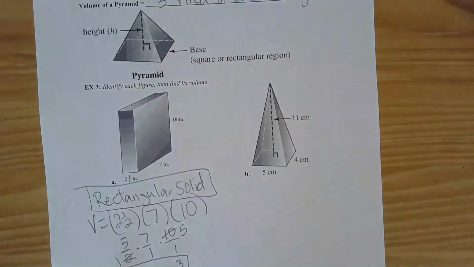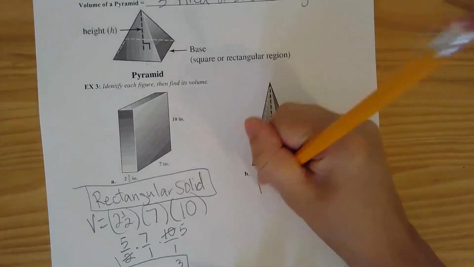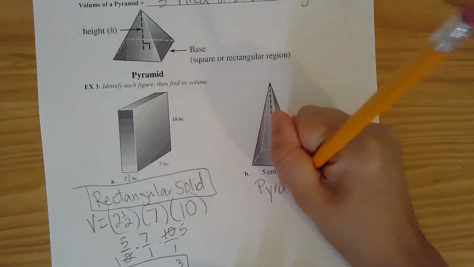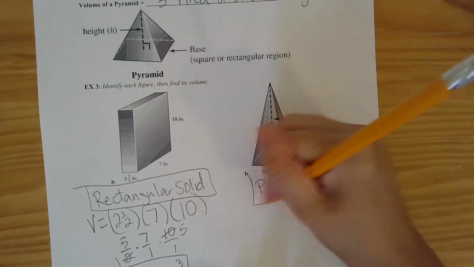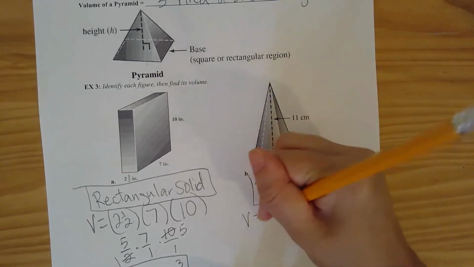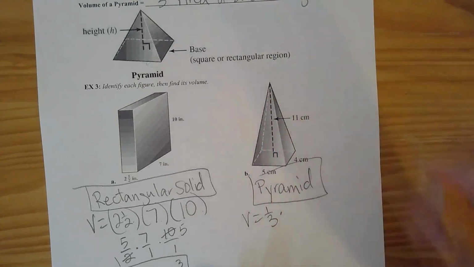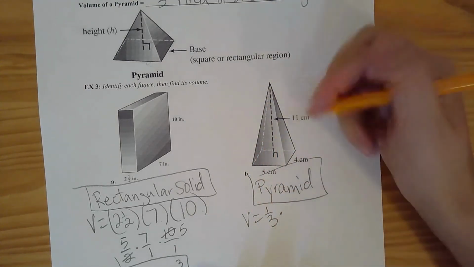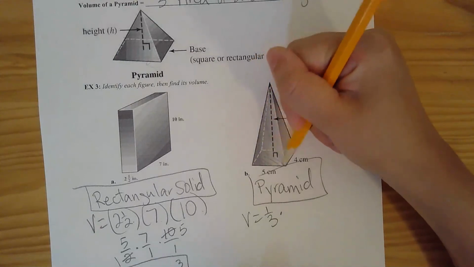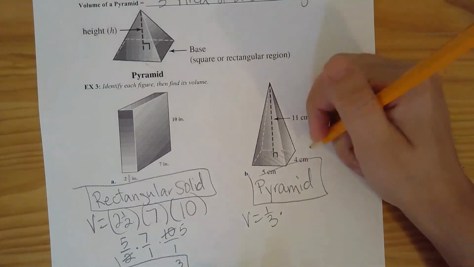All right, last one. Which shape do we have? It's a pyramid. So let's go ahead and find our volume. So our volume is 1/3 times the area of our base. So the base for this pyramid is a little rectangle, okay?